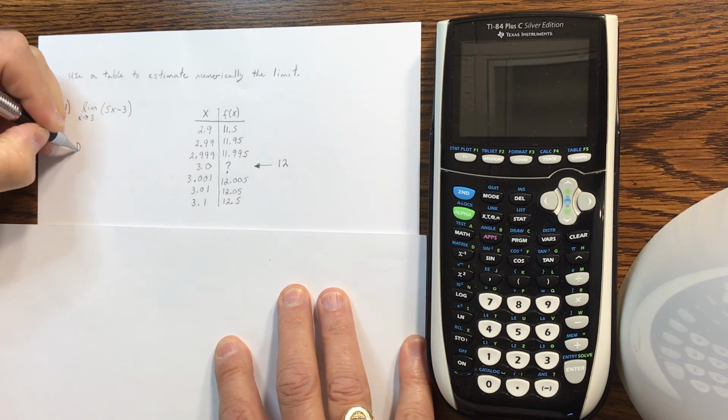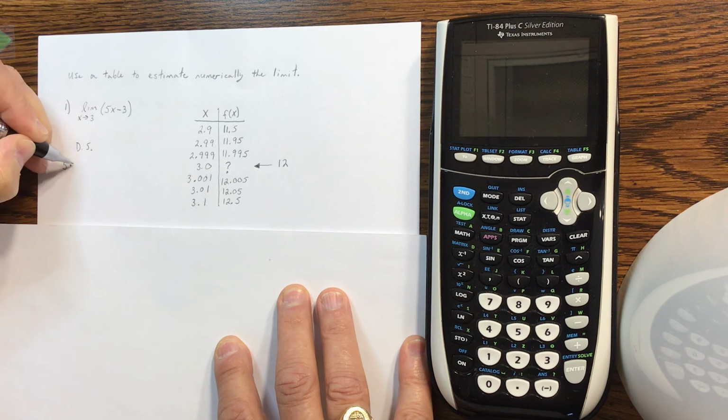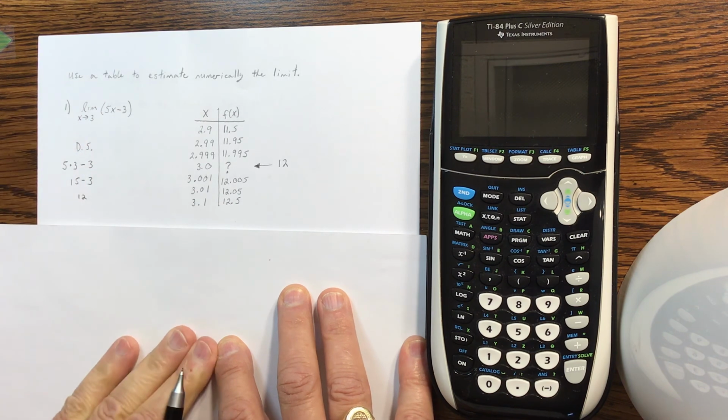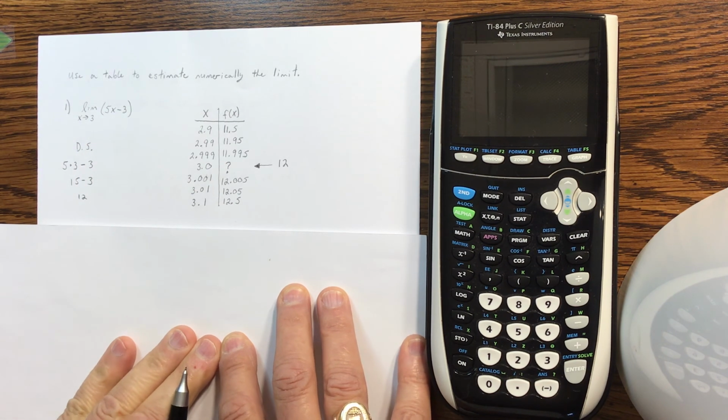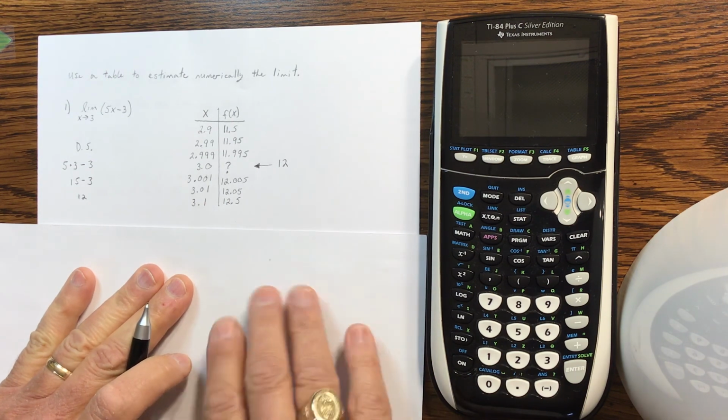I'm just going to call that DS. It's very simple. You take your x, which we say is approaching 3, and you plug it into the function. So 5 times 3 minus 3. So we have 15, take away 3 gives us 12. Now direct substitution on certain functions works fantastic. Some of them it won't work. You'll see why in a minute.